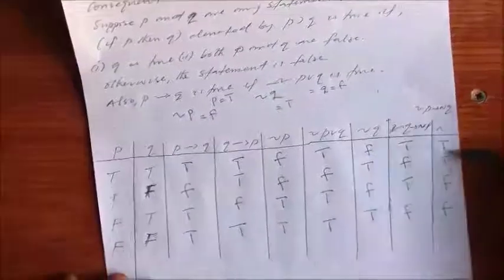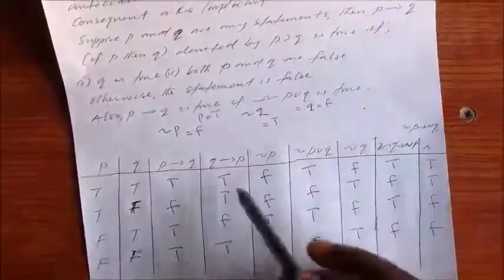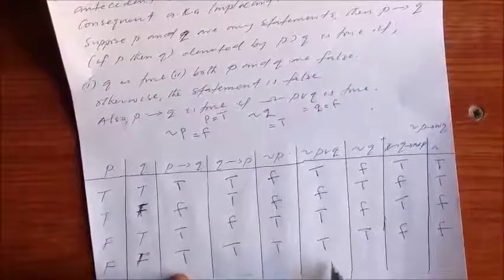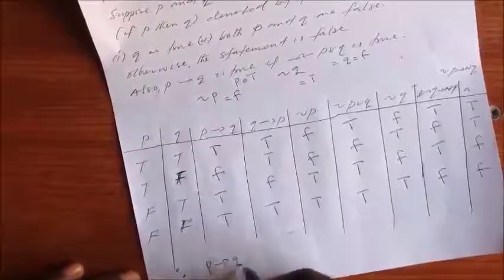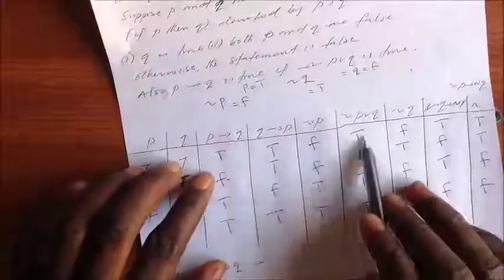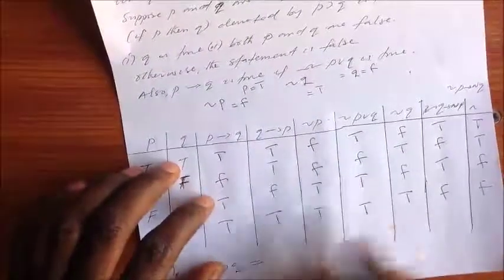Now, if you look at this column and this column, you find out that they are the same. So therefore, we can conclude that P implies Q is equal to the negation of P or Q, because we have true, true, false, false, true, true, true, true.